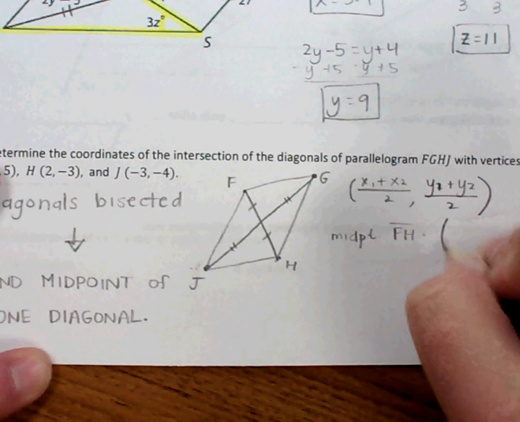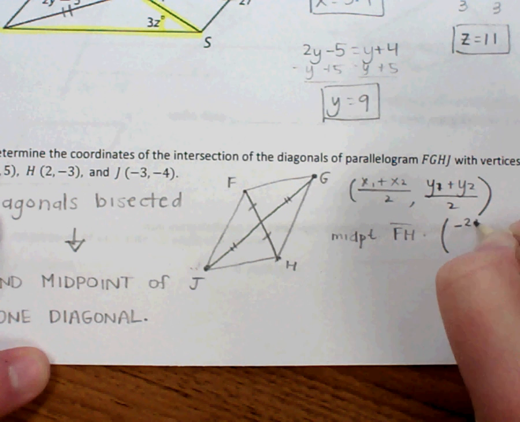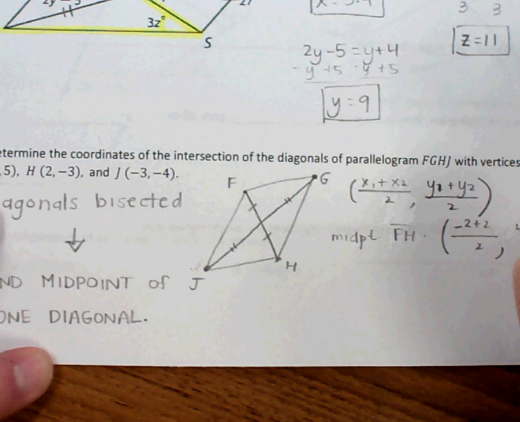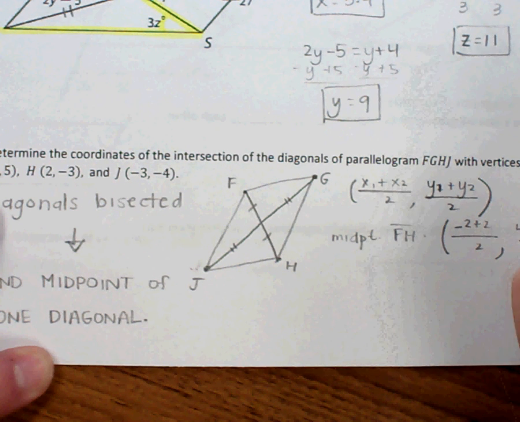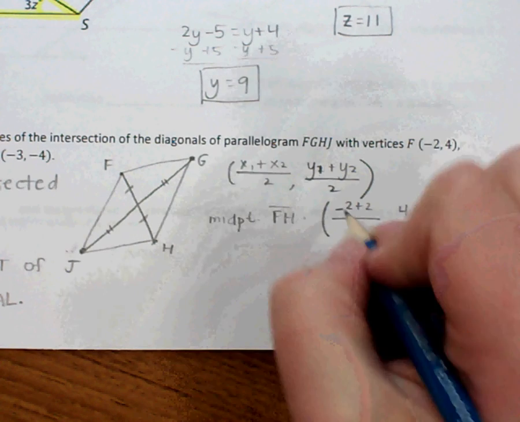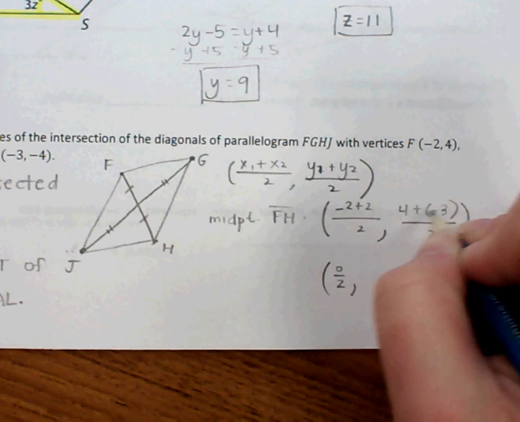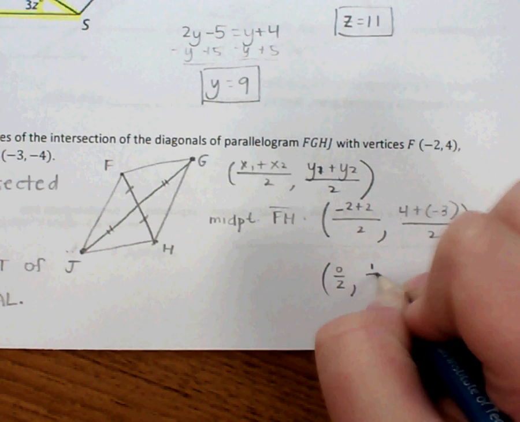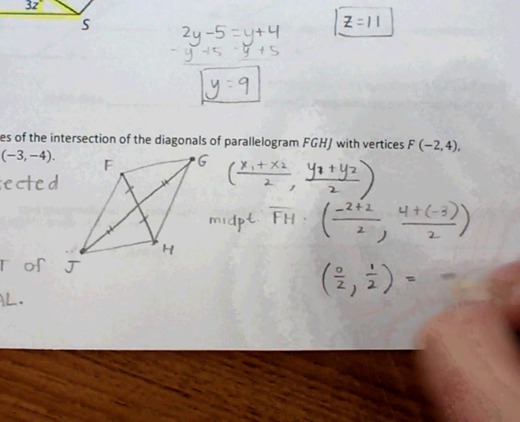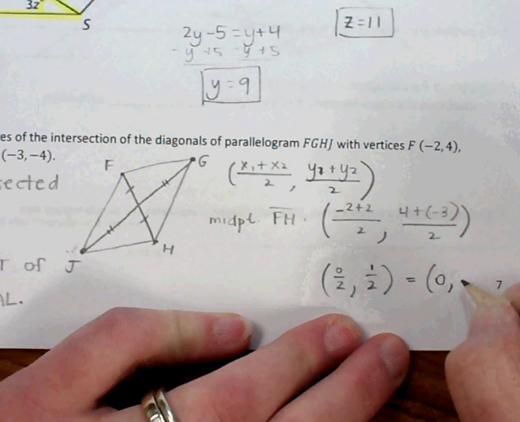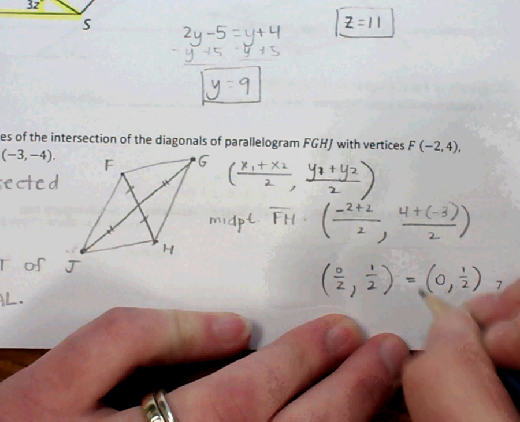Okay, we've got -2 plus 2 divided by 2, and 4 plus -3 divided by 2 for our y-coordinate. -2 plus 2 is 0. 4 plus -3 is 1. So the intersection point of the diagonals of this parallelogram is 0, 1/2.